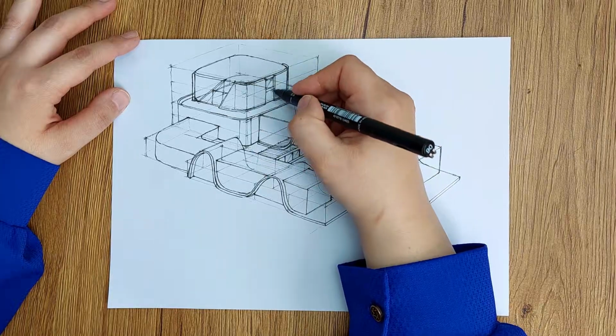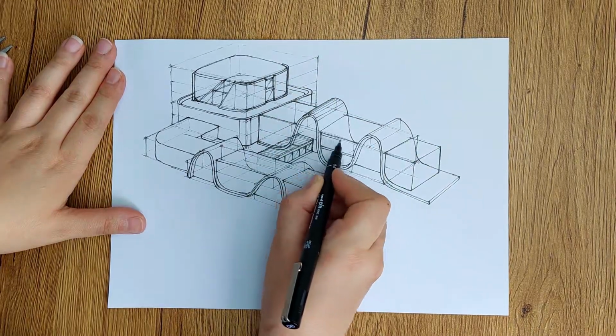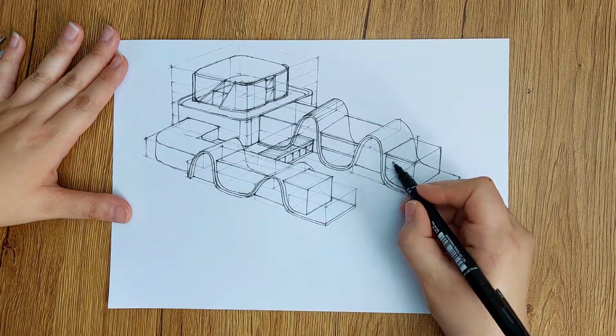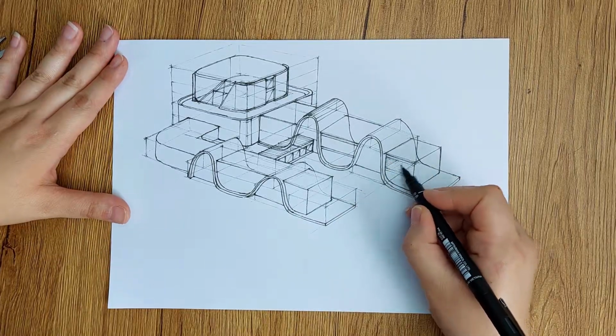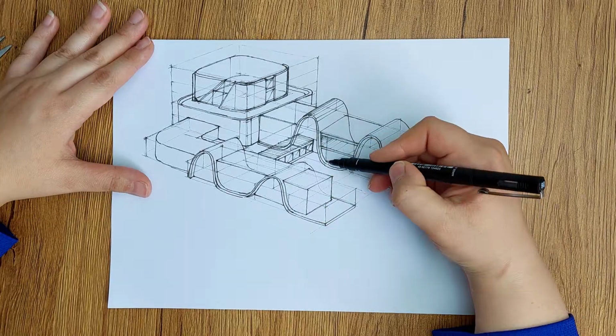When you're skilled in freehand sketching, it's easy for you to just think and draw and ideate different forms.